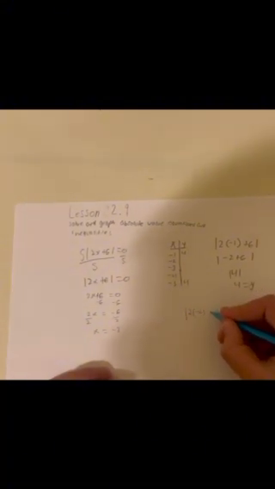So -2 is equal to 2 and 2. So now the only thing we have to do is solve for -3, which we will do. And then that equals 0.